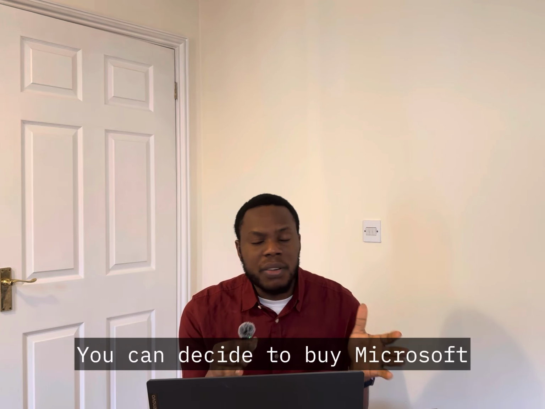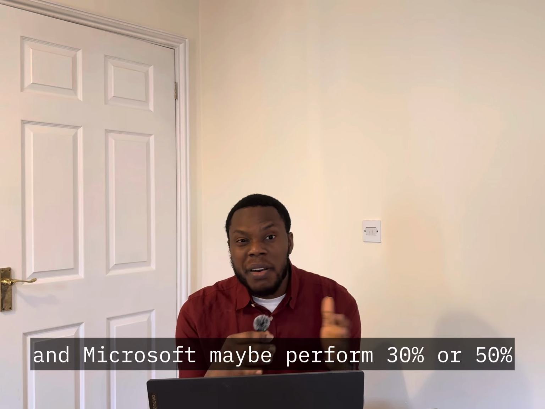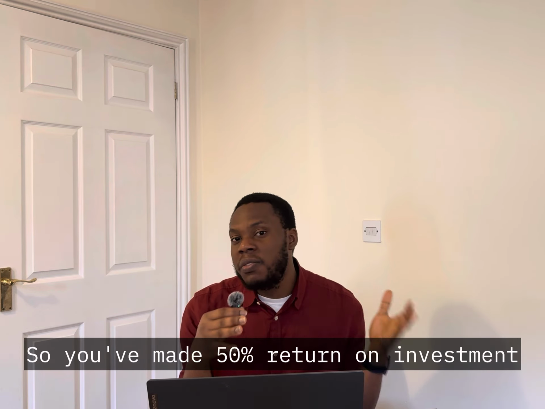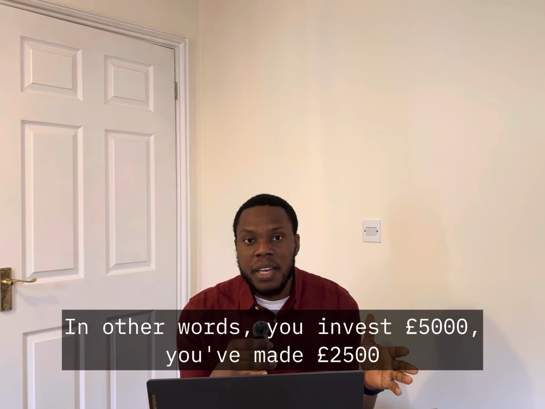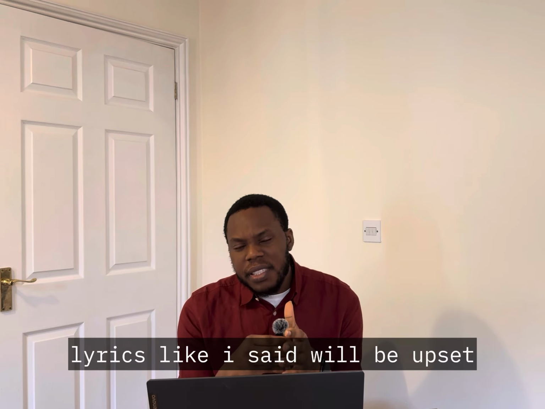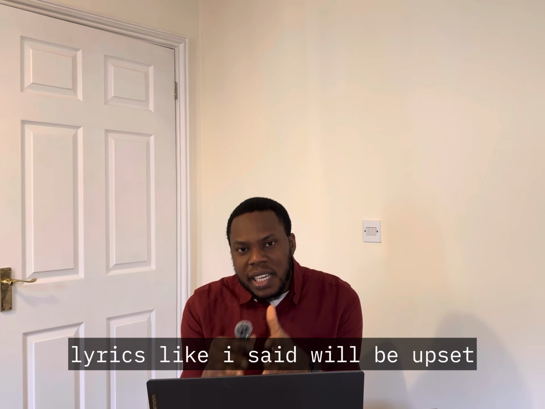You can decide to buy Microsoft, and Microsoft may perform 30% or 50%. So you've made a 50% return on investment. In other words, you invest £5,000, and you've made, sorry, £2,500. That's 50%, good money for an investment. However, the risk, like I said, will be offset if you had bought a fund.